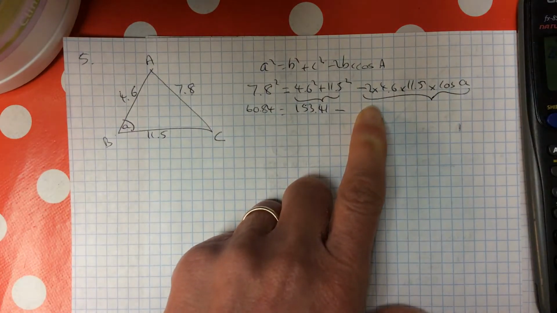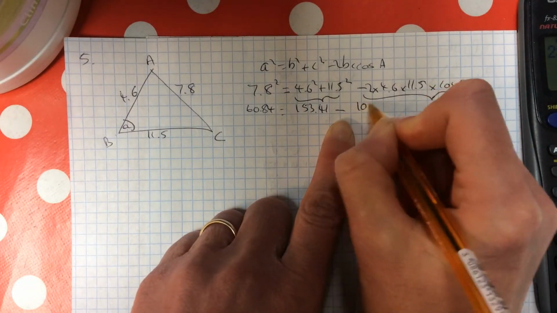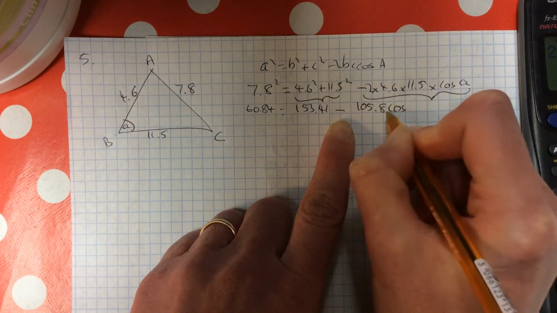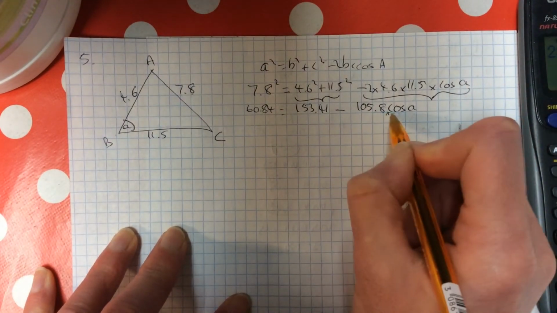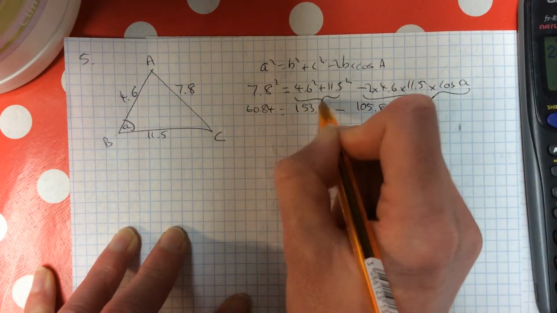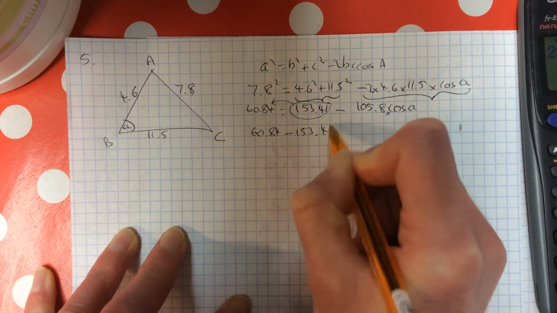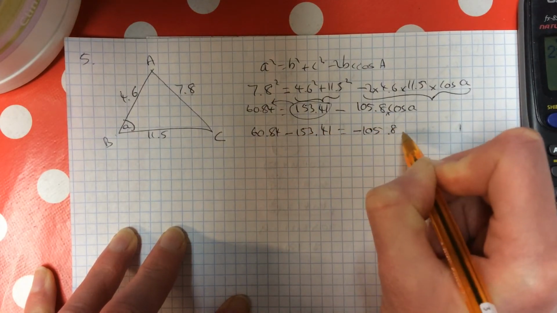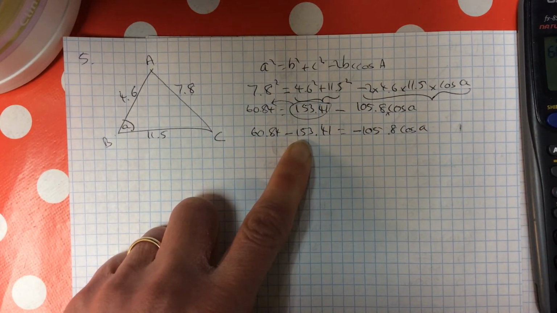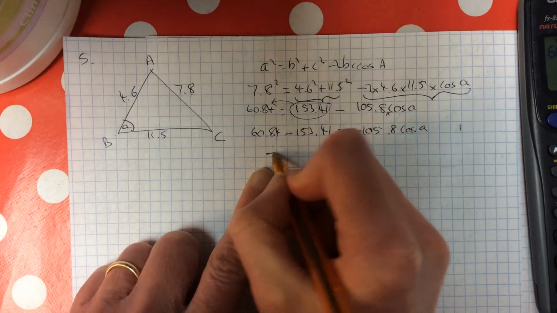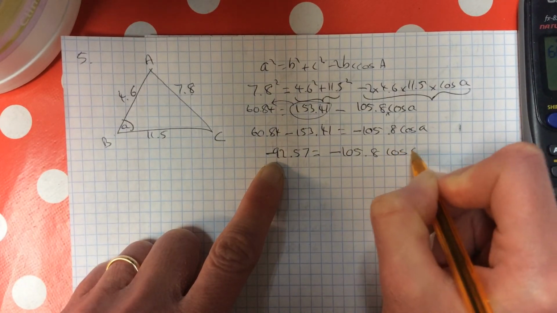Now work this out. 2 times 4.6 times 11.5 gives you 105.8 times cosine A. Don't separate these yet. Bring this over so it becomes a takeaway. And that's a minus 105.8 cosine A. So 60.84 minus 153.41 gives you minus 92.57 equals minus 105.8 cosine A.